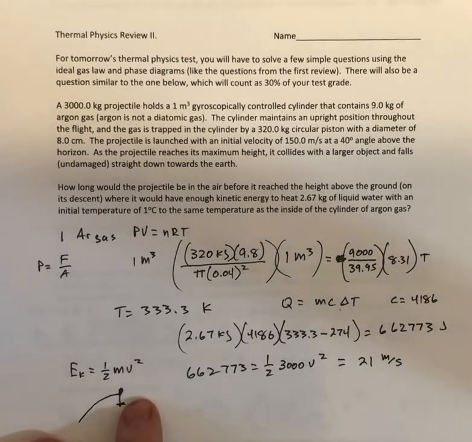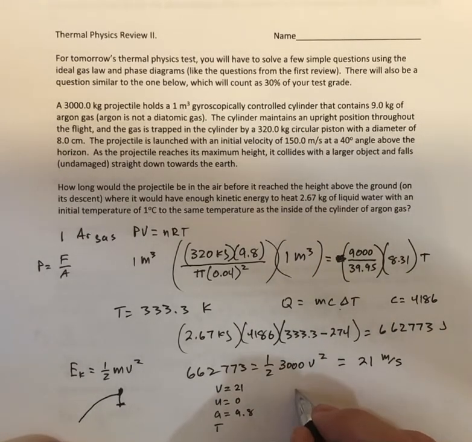So let's do this point first. It's easy enough. I have V equal to 21. It's falling from being hit, so your vertical velocity was 0, so our U is equal to 0. I don't know the distance, but I do know the acceleration is 9.8, or negative 9.8, whichever you would prefer. And then we can solve for time.